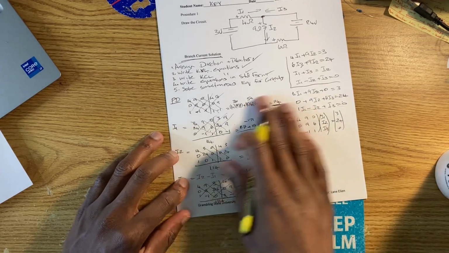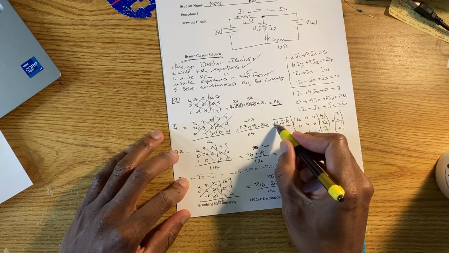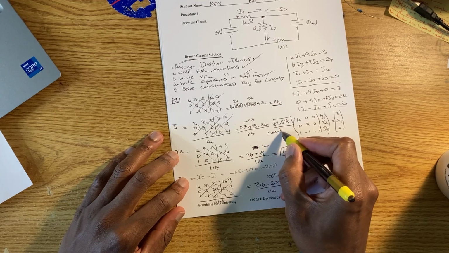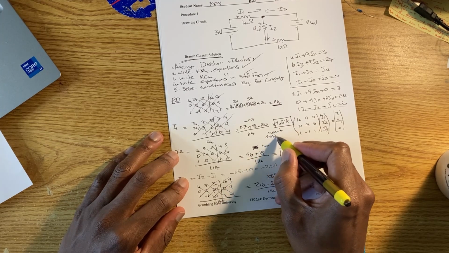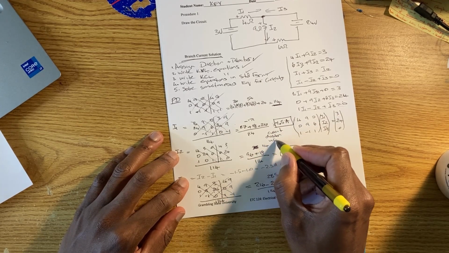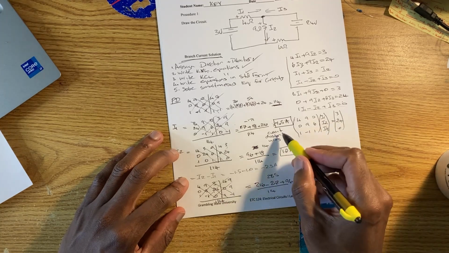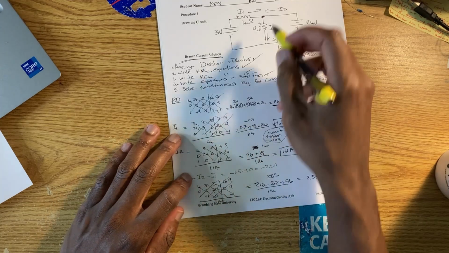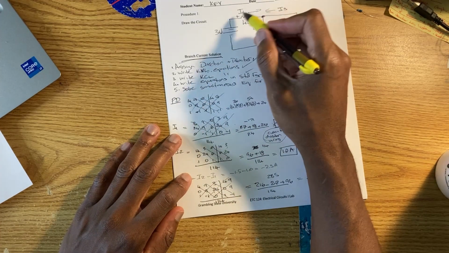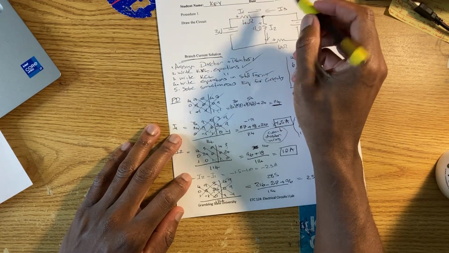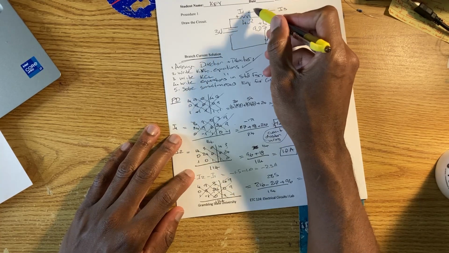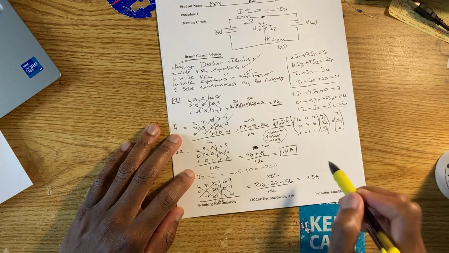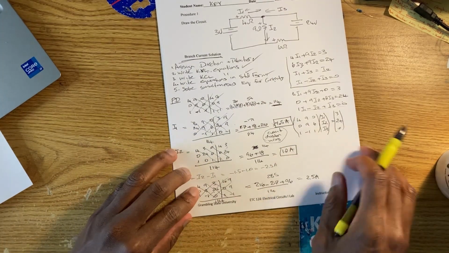So again, getting these answers, what do we know? The negative tells us that the current direction is wrong. So what does that tell us? It tells us that our current for I1 is actually not going in this direction, but it's actually going in the opposite direction. So if you were to redraw the circuit, the direction for this current should be in this direction based on how we calculated it using this method.